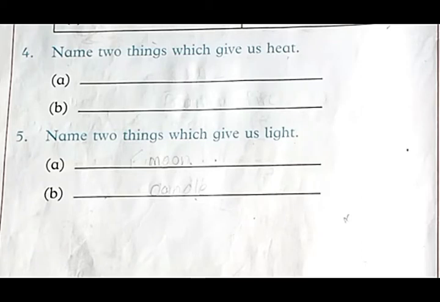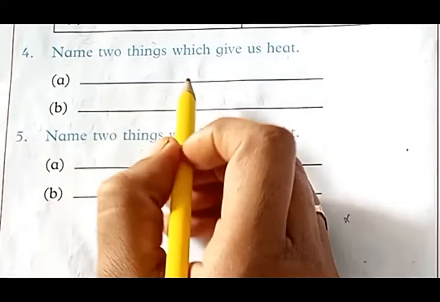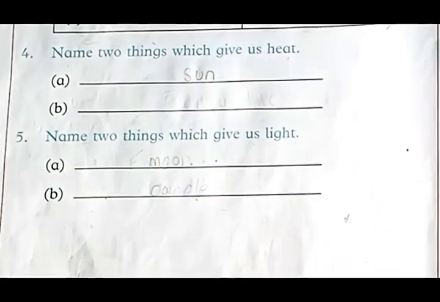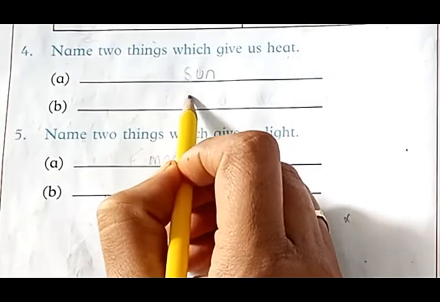Okay, so the next question, which is question number 4 on page number 38, it's about naming two things which give us heat. So let's think about the two things which give us heat. All right, the major source of heat is the sun. So we'll write sun here. It does give us heat. And let's think about another source of heat. That's fire.